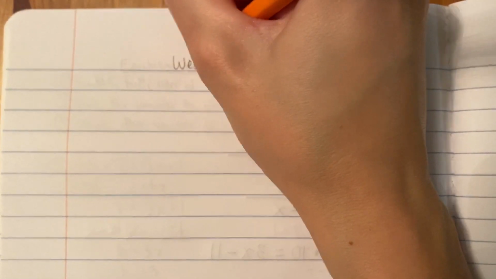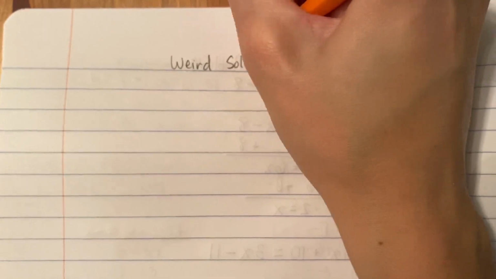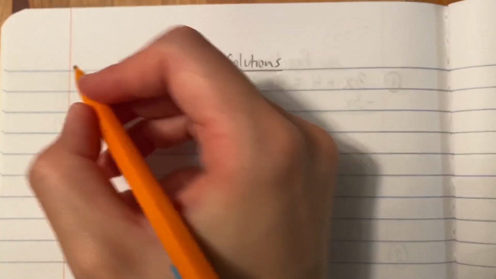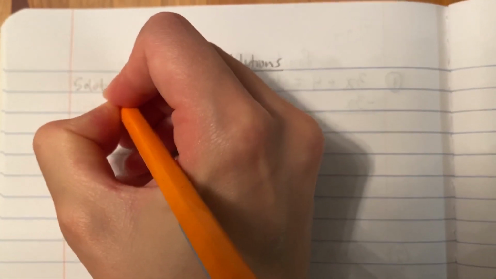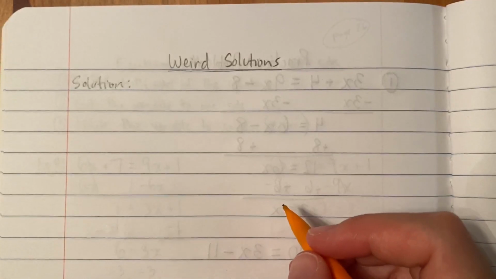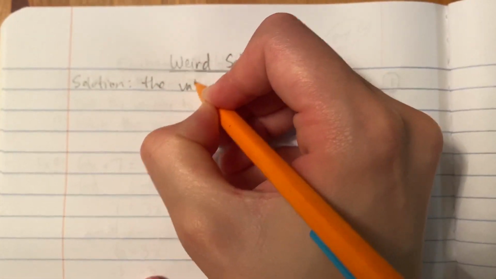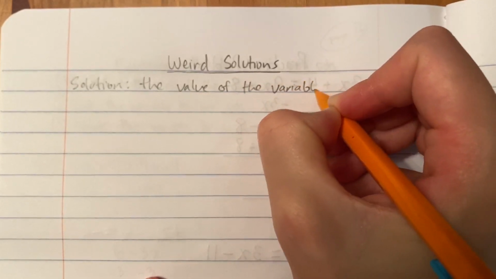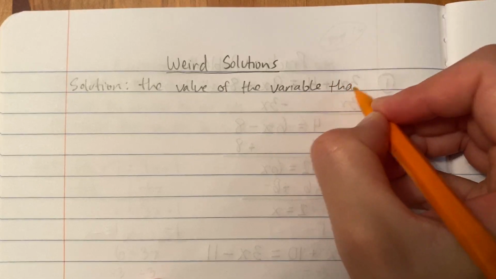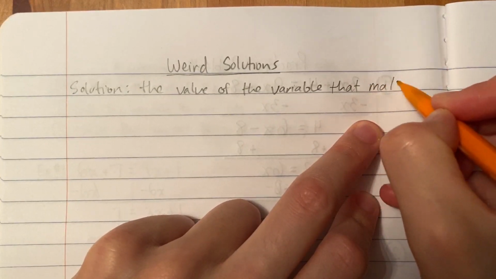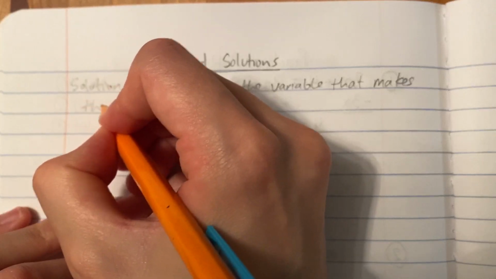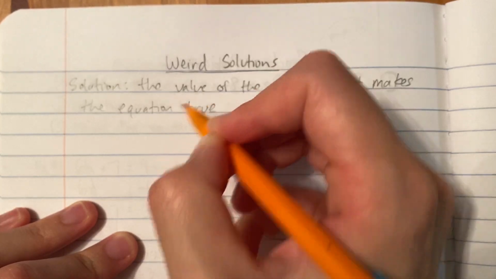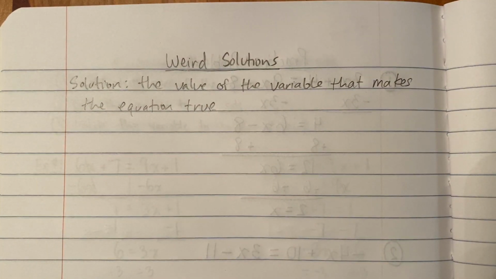Here we're going to talk about weird solutions you might get. What interesting solutions might you get when you solve an equation? So let's start by remembering the solution to an equation is the value of the variable that makes the equation true. The solution is the value of the variable that makes the equation true.